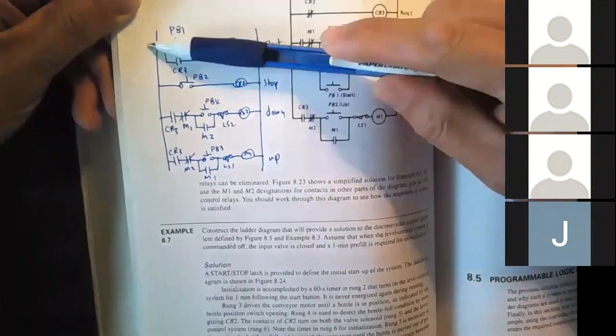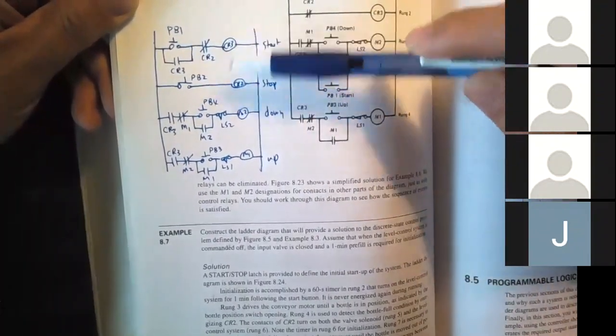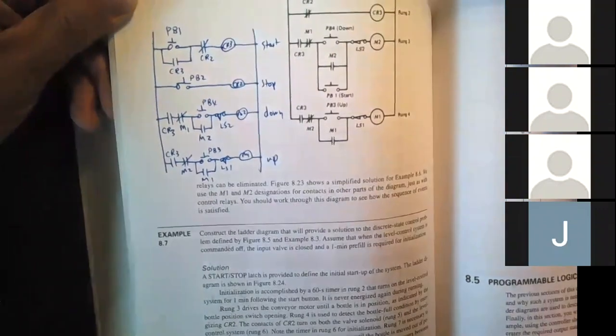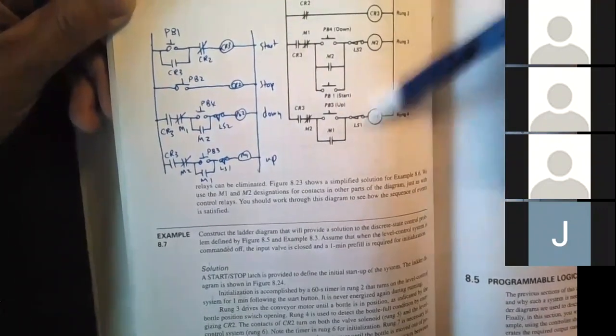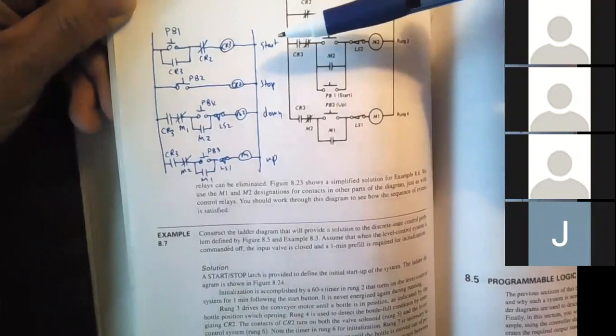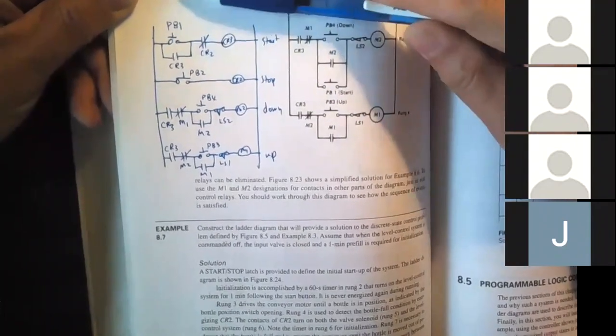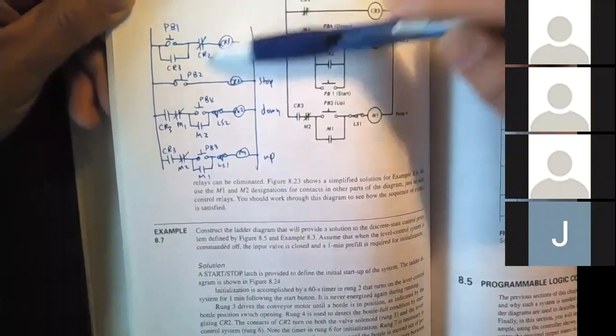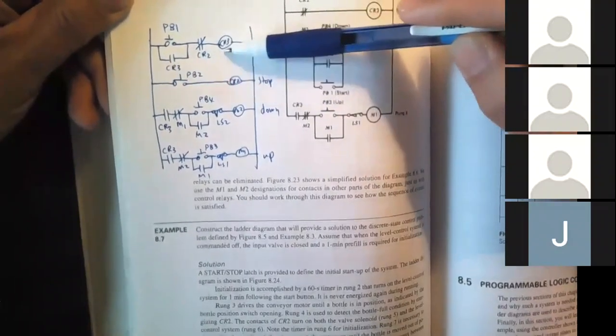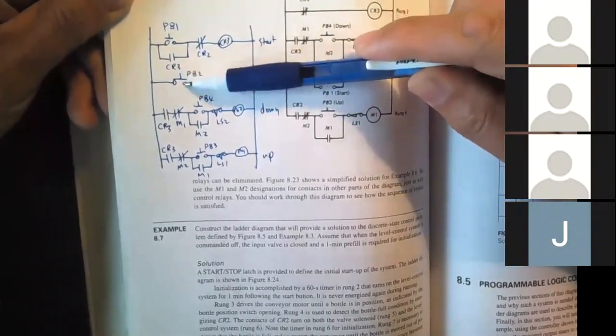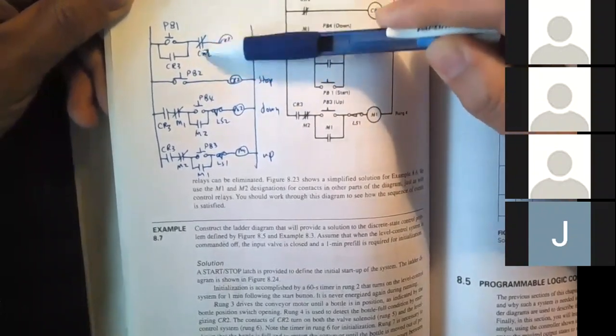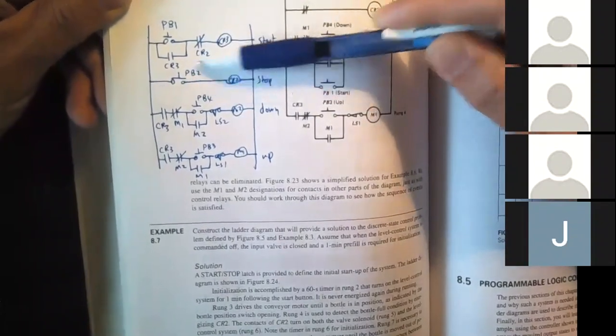The first run, I have 1, 2, 3, 4 runs. And it's also a clearer design than the author's because it's so easy to understand. The first run is the start logic. Whenever I push the start button, I will turn the power on. When I push the stop button, I will turn the power off. You see here?